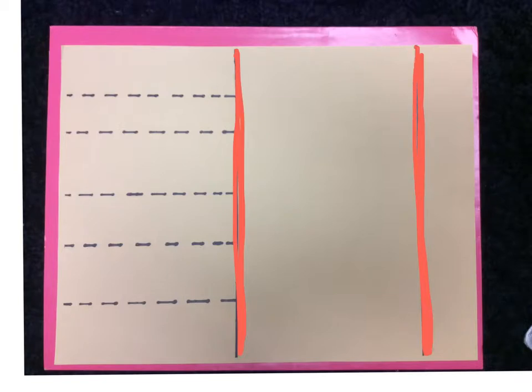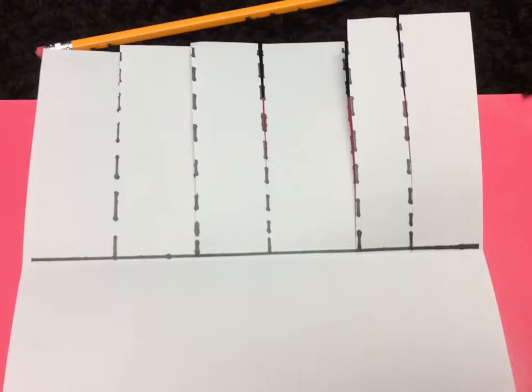Okay? Once you have it folded, then take your scissors and cut it along these dotted lines that you see on your foldable. You're going to cut it all the way down to the solid line, not all the way through. Just cut it down to the solid line and then stop. So once you have cut your paper along the dotted lines and folded it, your paper should look as you see above.